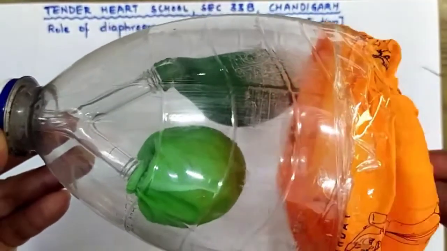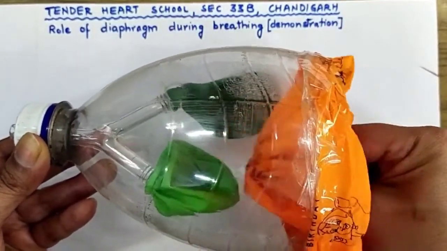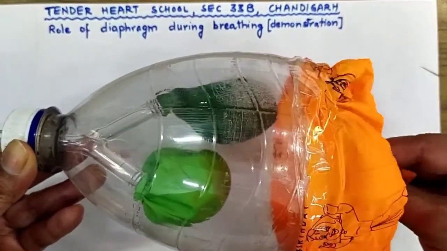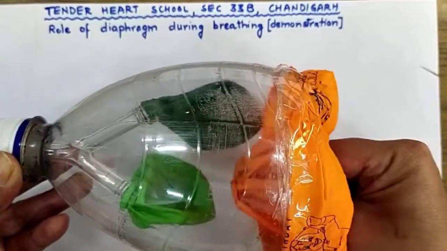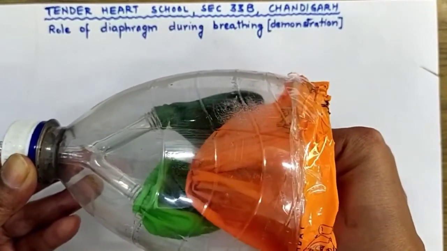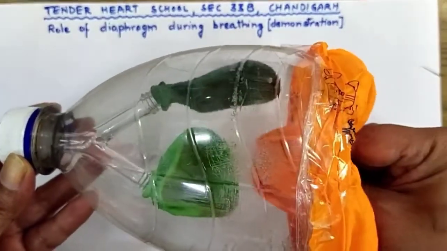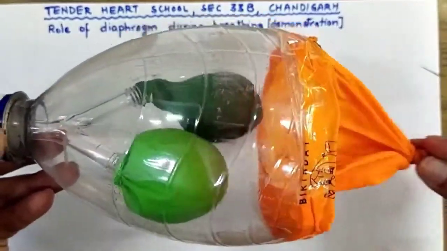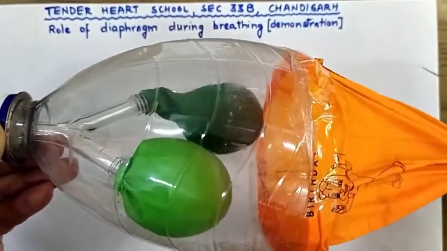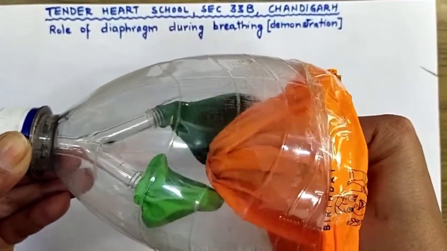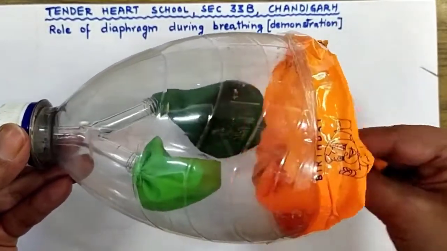Deflation, inflation, deflation, inflation. Diaphragm dome shaped inside, diaphragm outside, diaphragm inside, diaphragm outside. So have you understood the activity?